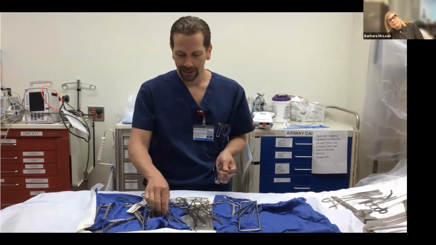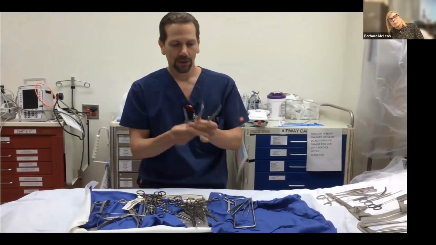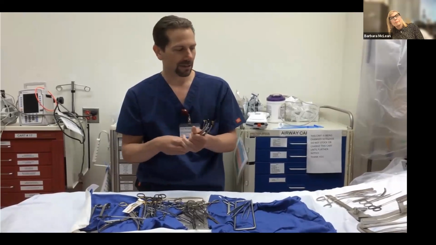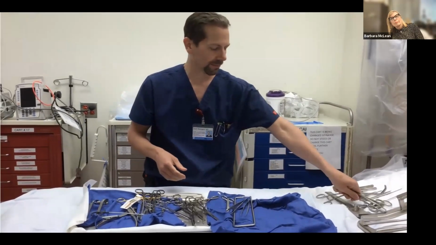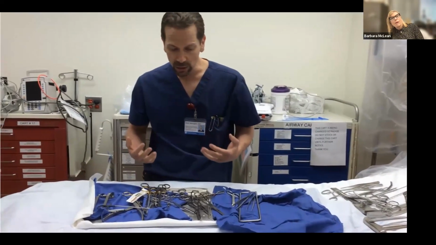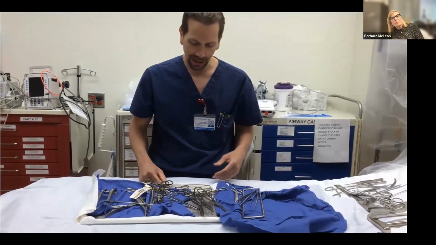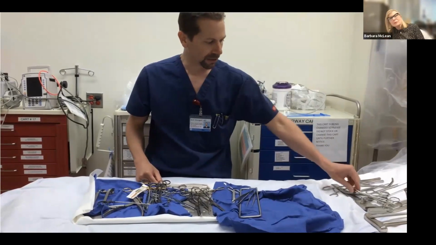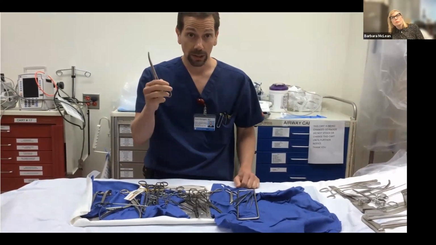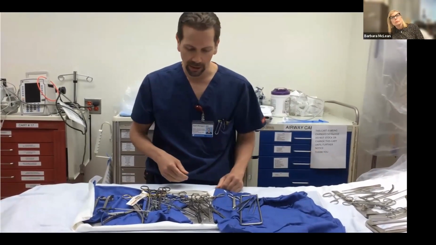Maybe you put 2 straight and 2 curved or what have you. So I put 4 just standard clamps that you're used to from chest tubes. You might use this set to do a chest tube on the opposite side. So one of those could absolutely be used for your chest tube on the opposite side. So you're set on those.